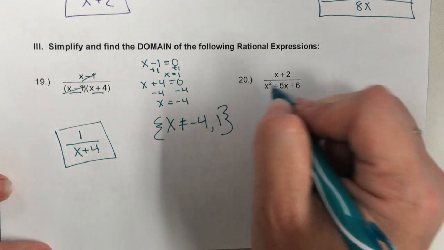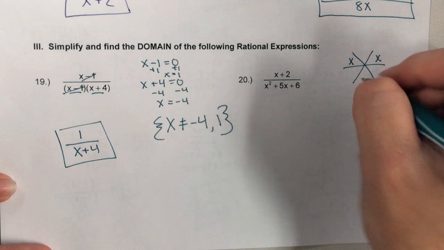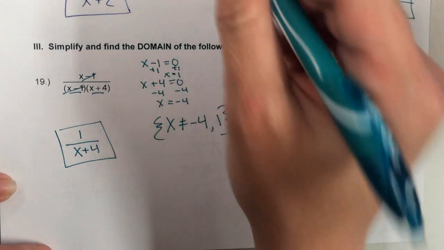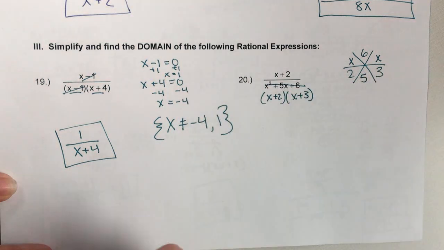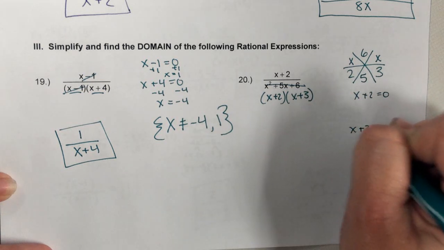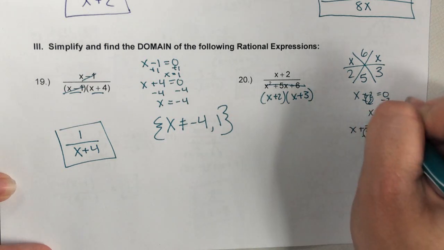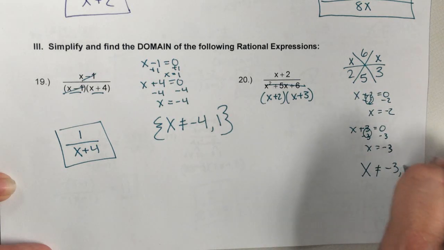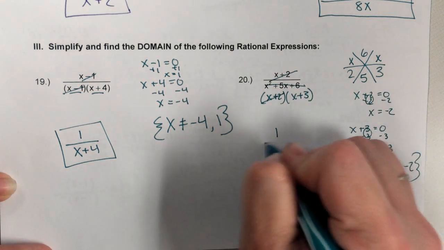Okay, number 20, we need to GCF the bottom. I mean, not GCF, factor. A is 1, so 1x, 1x. B is 5. A times C, 1 times 6 is 6. This is going to be 2 and 3. We actually did this one up there. And I get x plus 2, x plus 3. So I know I could set those equal to 0. And I can solve. X equals negative 2, x equals negative 3. So I know x cannot be negative 3 or negative 2. And then I also know my x plus 2 is canceled. I'm left with 1 over x plus 3.